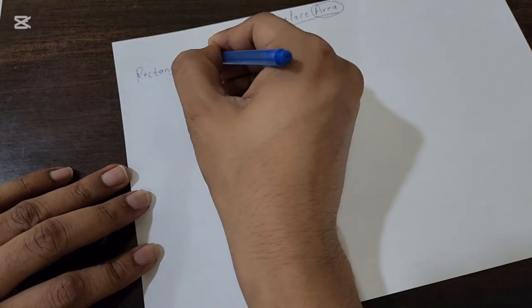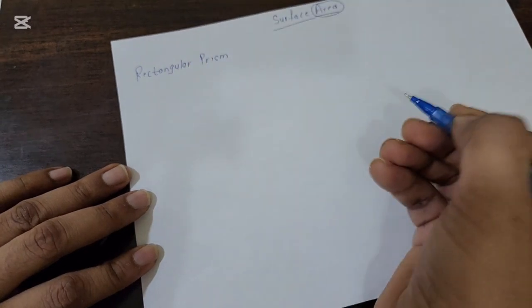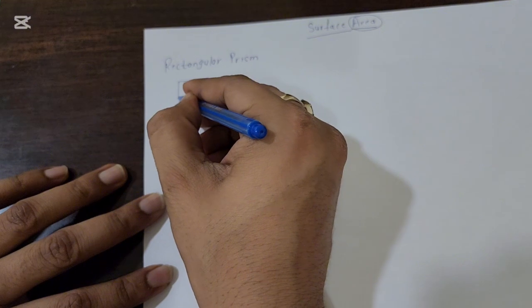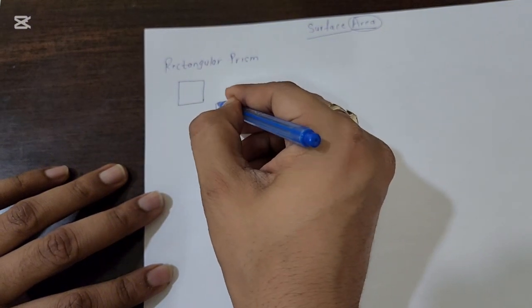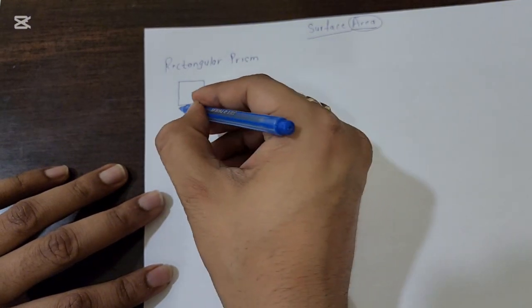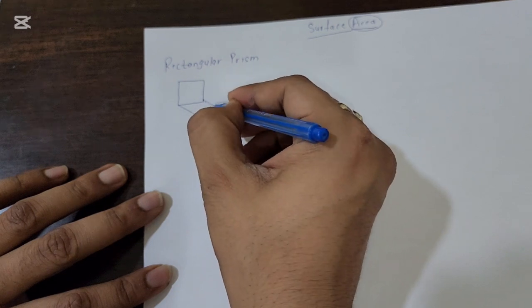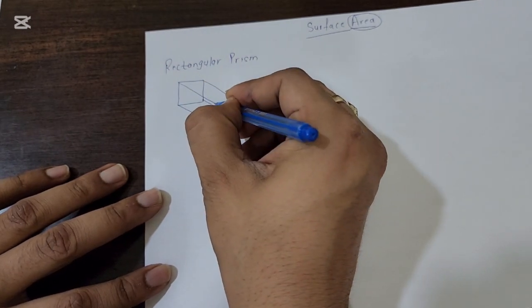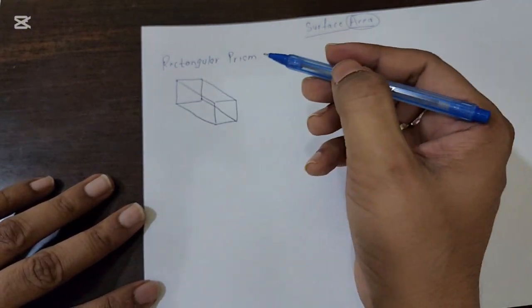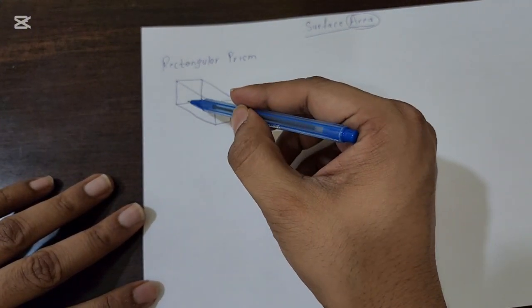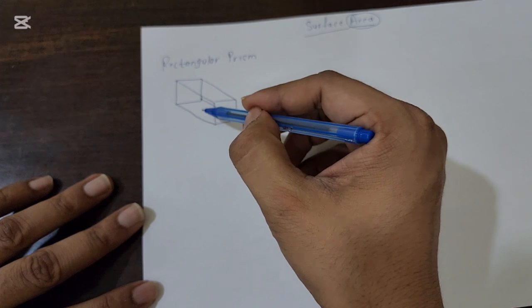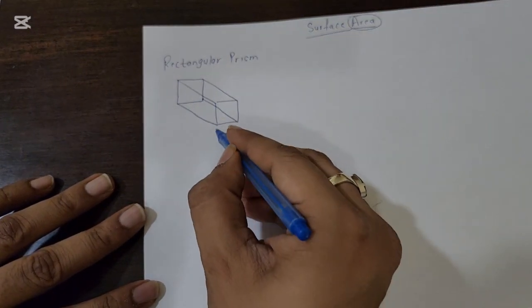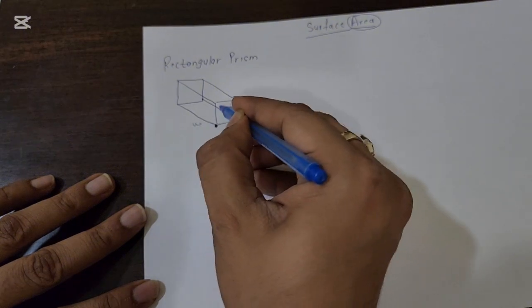Rectangular prism. By now you must know what the shape is, right? We have used it several times now. This is like a room. The room has a front wall, the back wall, left, right, top, ceiling, and the bottom floor, right? So we call it a rectangular prism. It has three things, as you know: the length, the width, and the height.